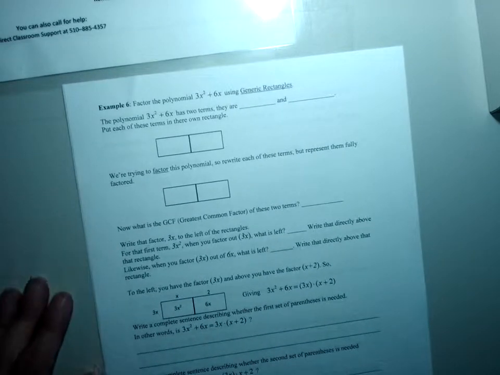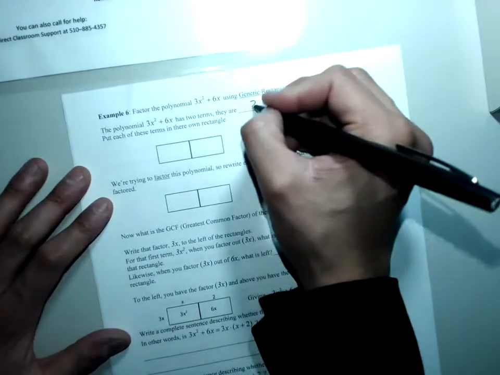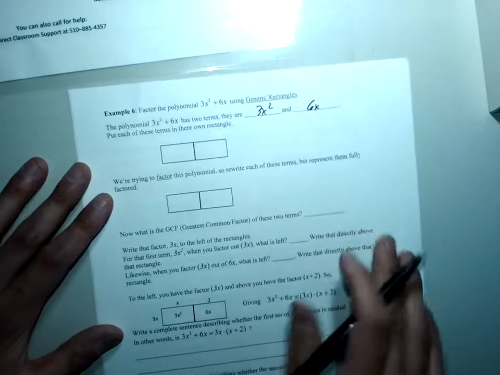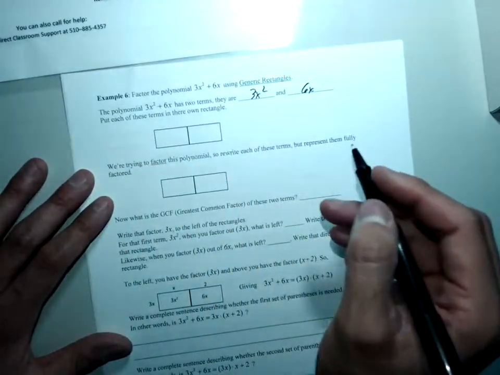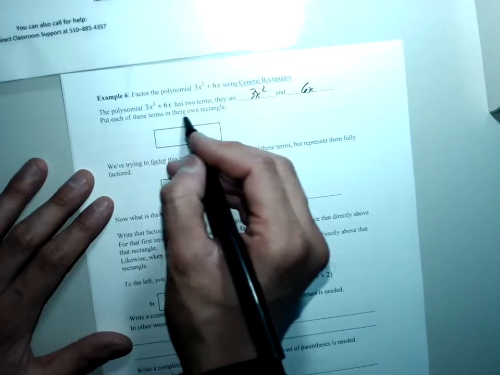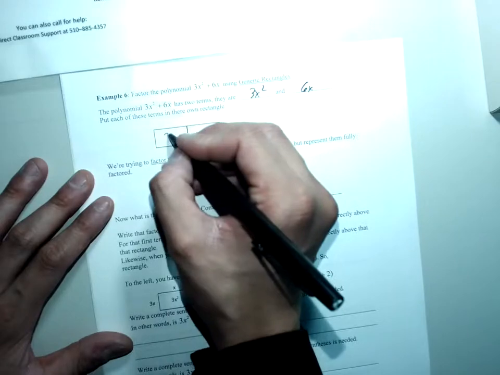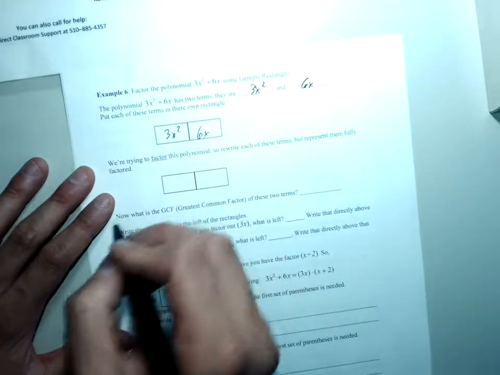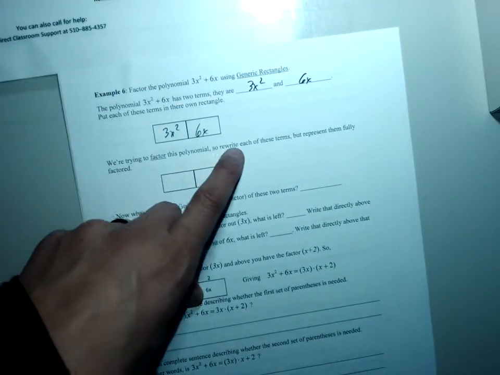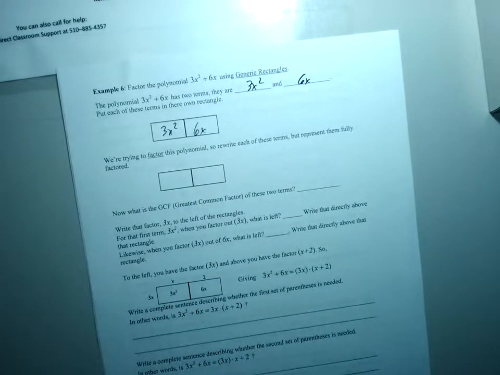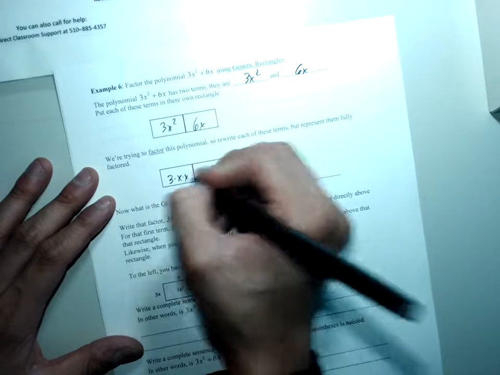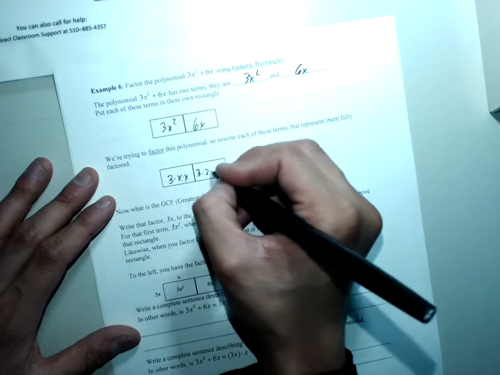Okay. So we're going to factor polynomials using generic rectangles. So this has two terms. They're 3x squared and 6x. We're going to put each of these terms in their own rectangle. So that means we have 3x squared and 6x. I'm trying to factor this polynomial, so rewrite each of these terms, but present them fully factored. Okay? So this is going to be 3 times x times x, and then 3 times 2 times x.